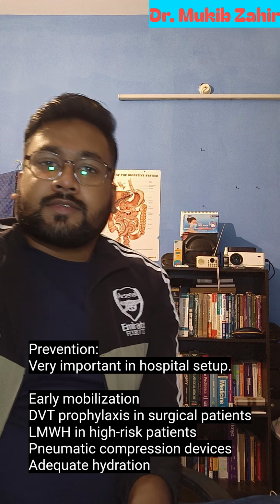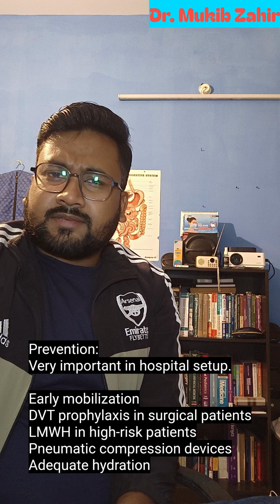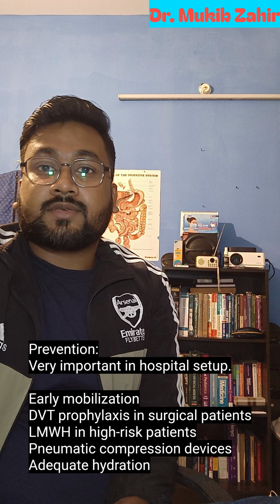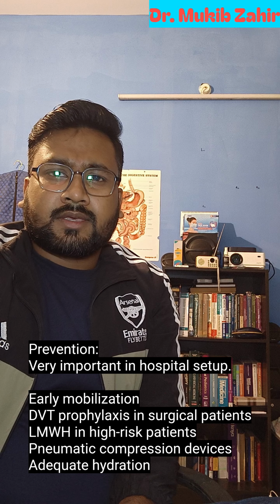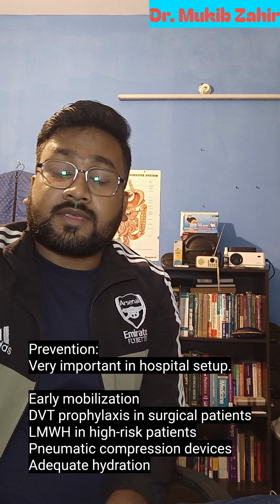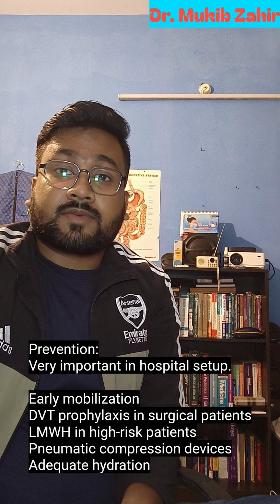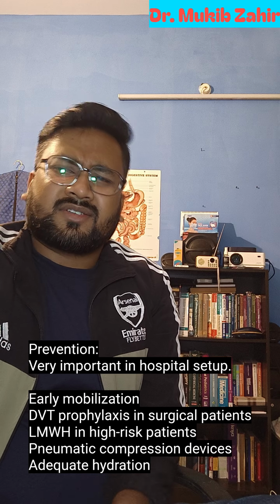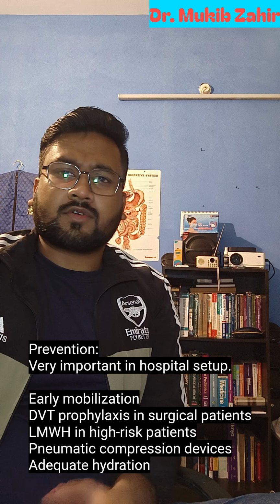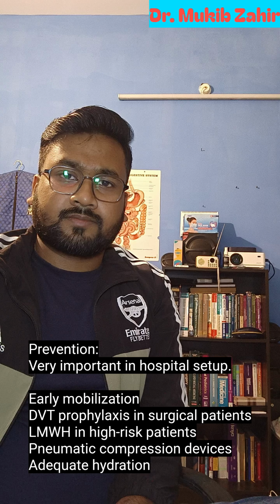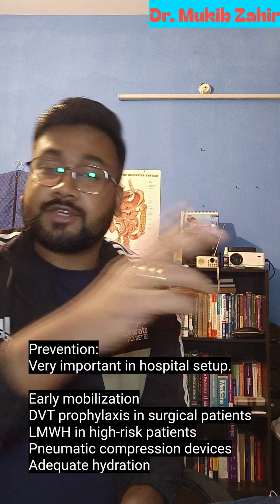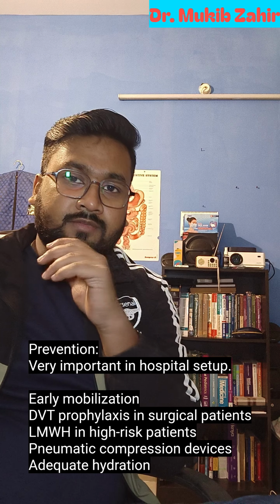DVT prophylaxis in surgical patients. In surgical patients, we have to give DVT prophylaxis, meaning after the surgery, we have to start the anticoagulation therapy. And if any patients are at high risk of having pulmonary embolism after surgery or before surgery, we have to start low molecular weight heparin, if there are no contraindications. We should also use a pneumatic compression device, and we should hydrate the patient properly to prevent pulmonary embolism in hospital setup.